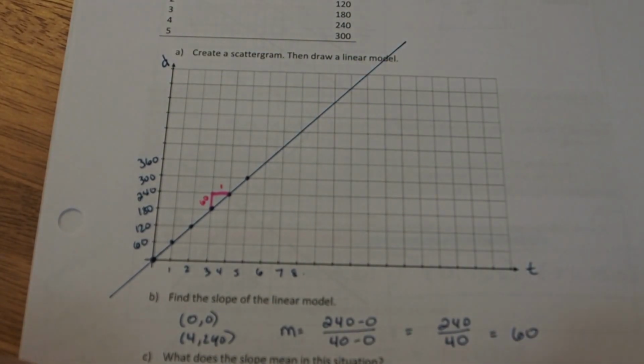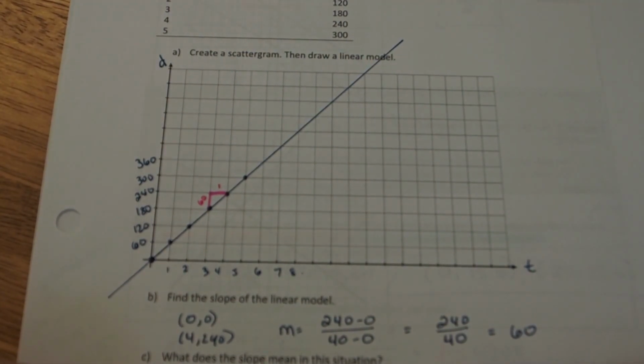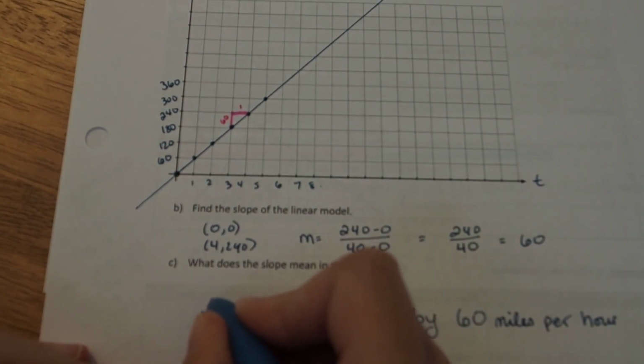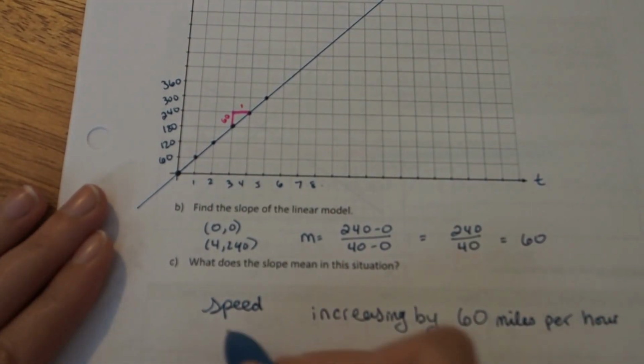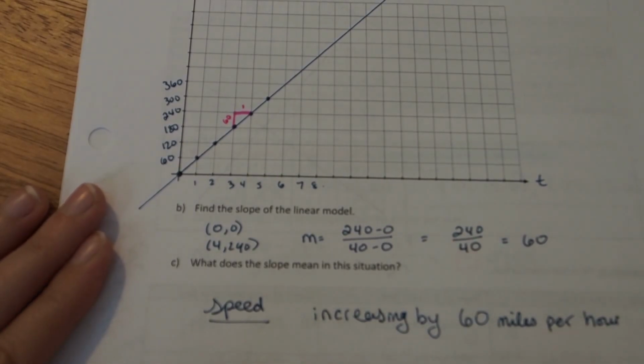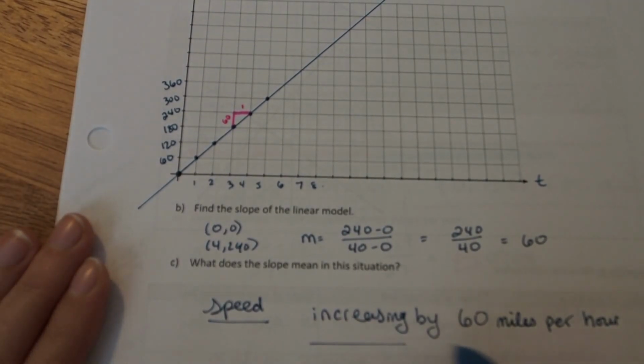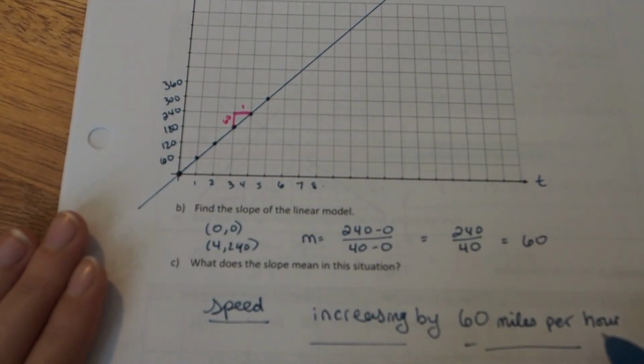So it's increasing by 60. The units on y are miles per, and the x units are hours. So if something is increasing by 60 miles per hour, 60 miles per hour is a speed. Okay, so we're talking about speed. I'm talking about the slope right here. Speed is the slope in this case. The slope is the speed, and the speed is increasing by 60 miles per hour.